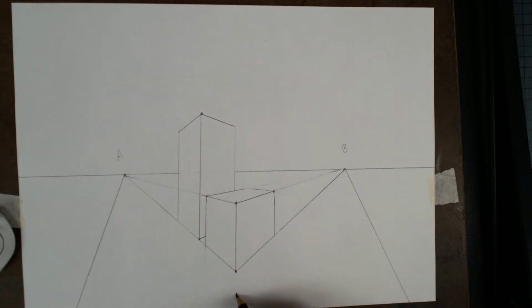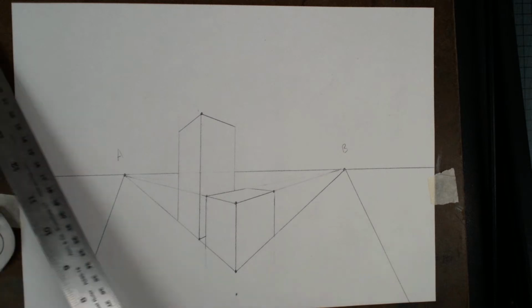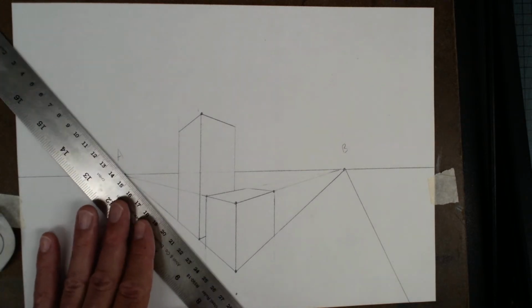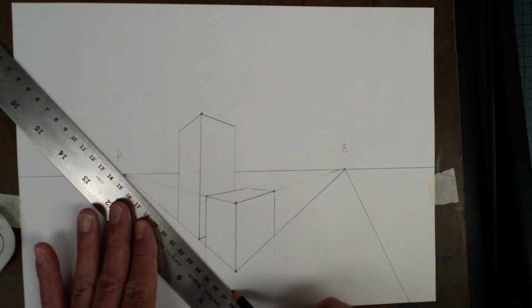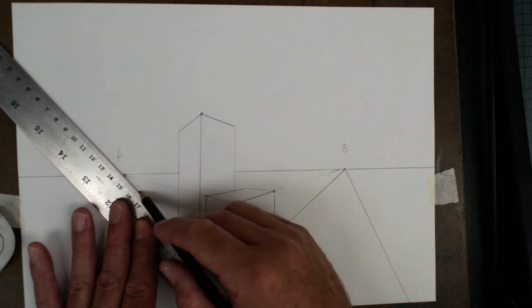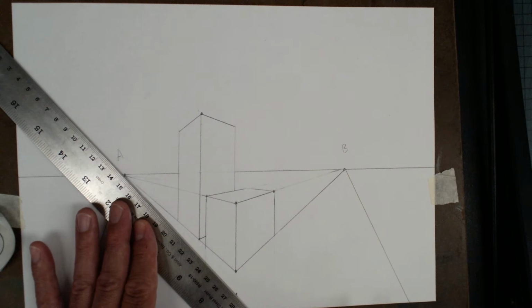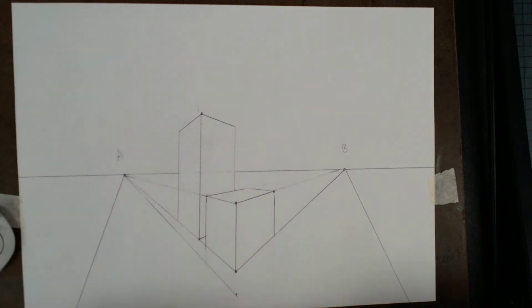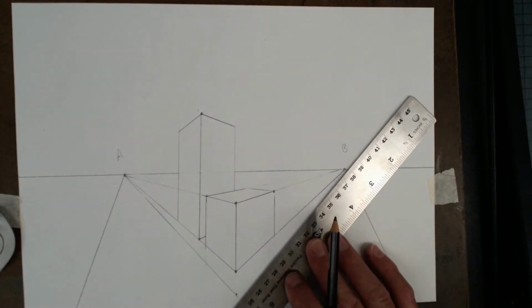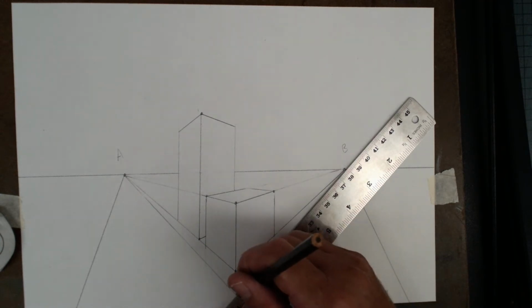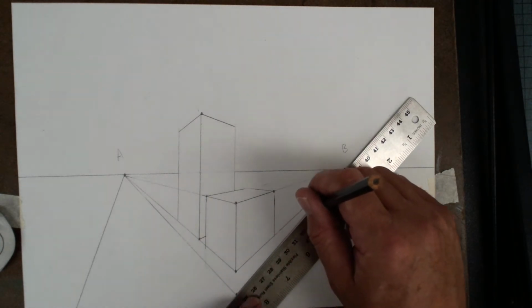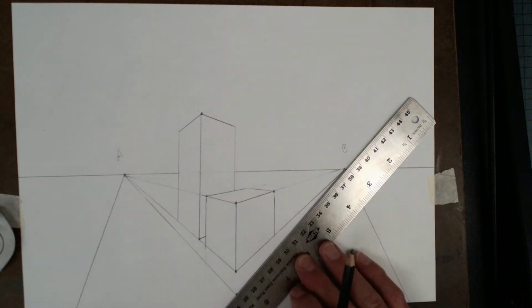I want to take this new point that we put in here, take my ruler, and match it up to vanishing point A. Once again, remember, draw very lightly, it's easier to erase in case you have to erase your lines. I'm also going to draw a line over here to vanishing point B as well. We want to make sure that B gets some of the attention too. So we're just going to add that line right through there.